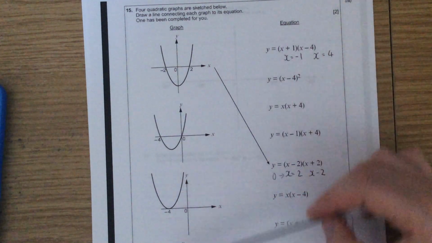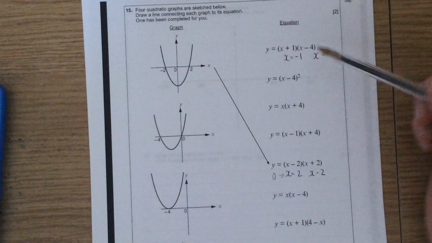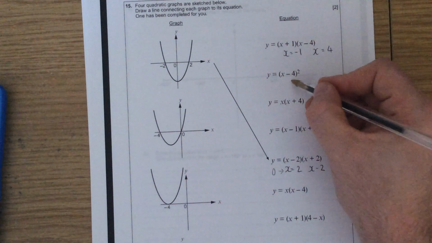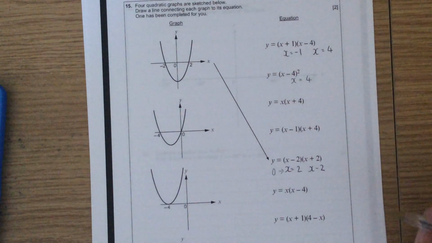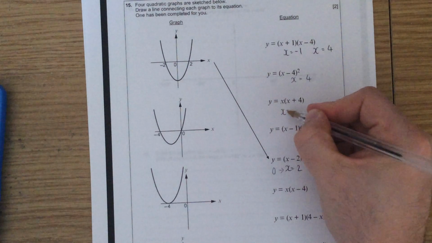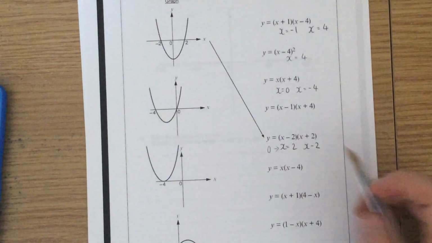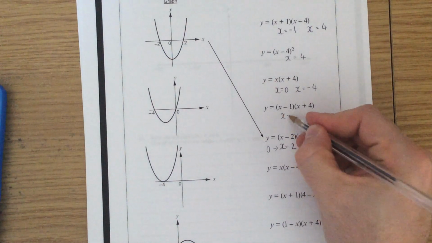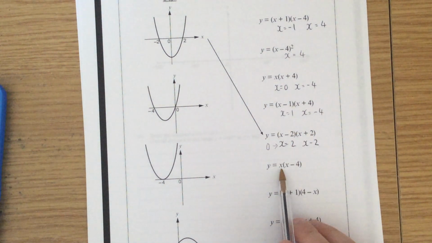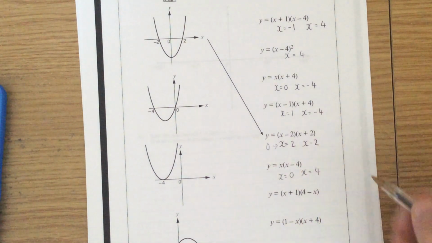If I look at my graphs, this one does do that, but we're going to come back to that one in a minute. This one, I've got a repeated bracket of x minus 4, so I would expect to see it only at x equals positive 4. For this one, I would expect to see x equals 0 and x equals minus 4. This one, I would expect to see x at 1 and x equals minus 4. We've already done this one. This one, I would expect to see x at 0 and x at positive 4.